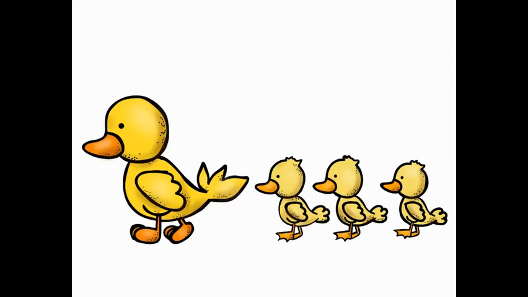How many baby ducks did you see? 3. Where are those baby ducks? Are they in front of the mama or behind the mama? They are behind the mama duck. 3 baby ducks are walking behind the mama duck. Let's look at another picture.